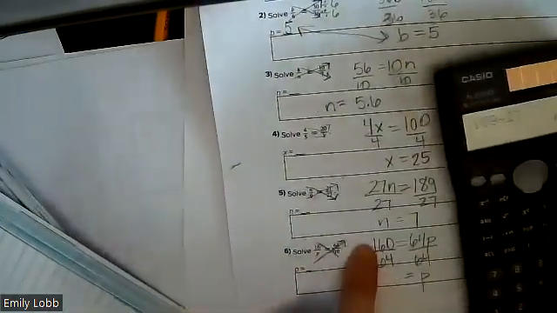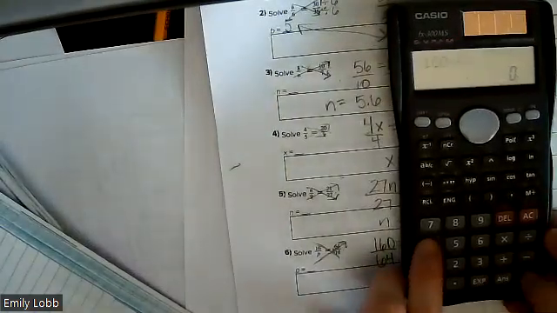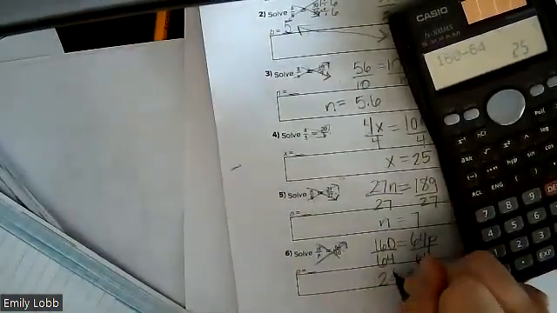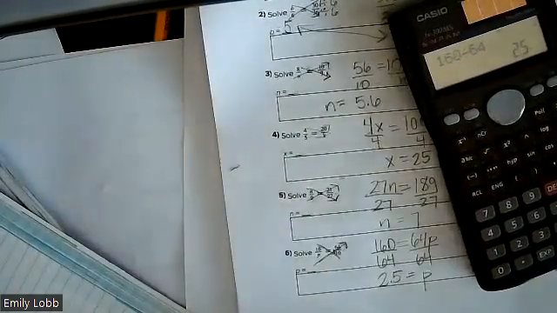So we have to do the math now. 160 divided by 64 is 2.5. Did you guys get 2.5? Now I understand it. All right, turn to the next page.